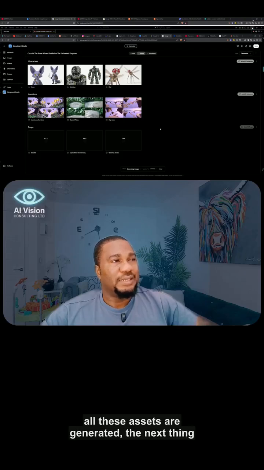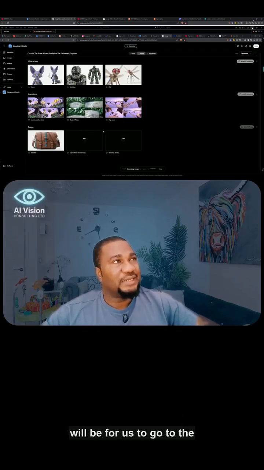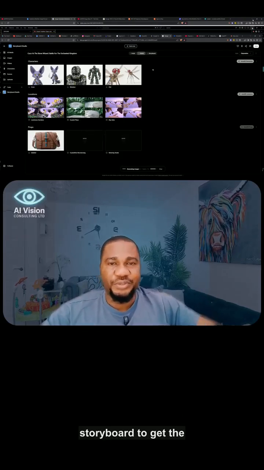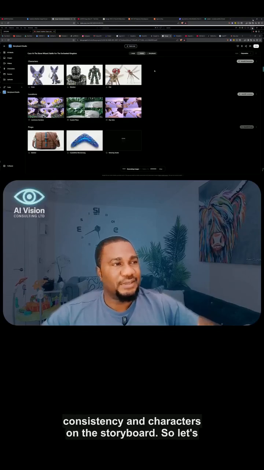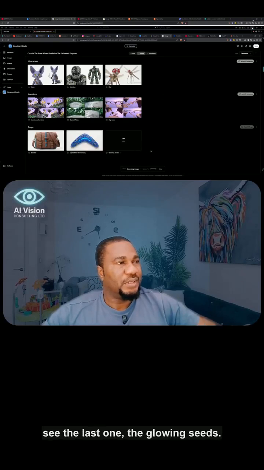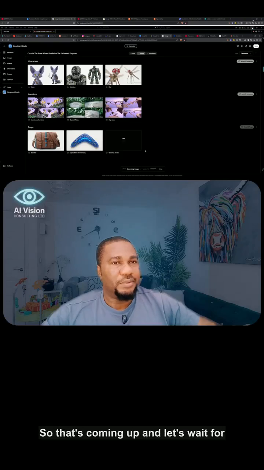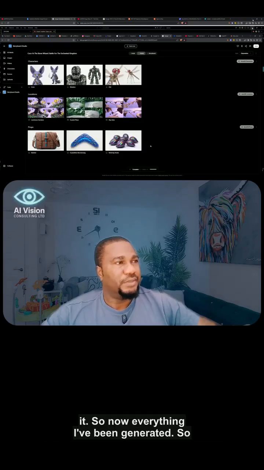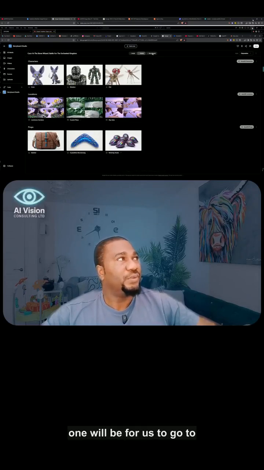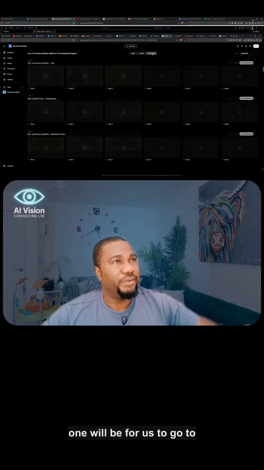So once all the assets are generated, the next thing will be for us to go to the storyboard to get the consistent characters on the storyboard. So let's see, remember the last one, the glowing seeds. So that's coming up, and let's wait for it. So now everything has been generated. So the next thing will be for us to go to the storyboard.